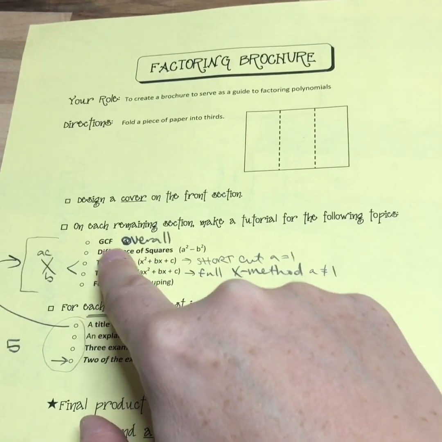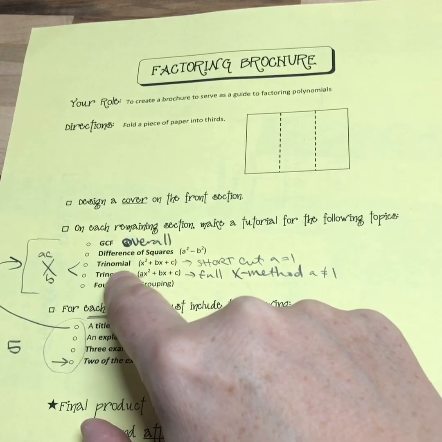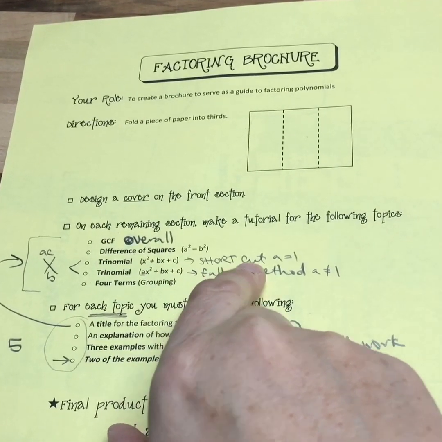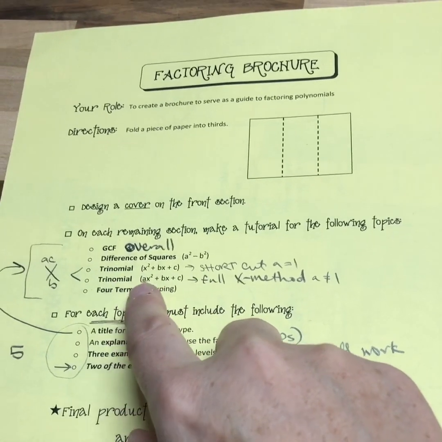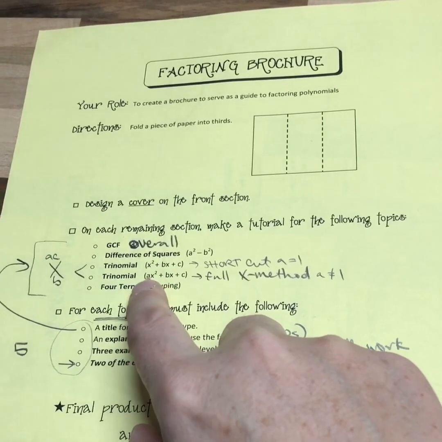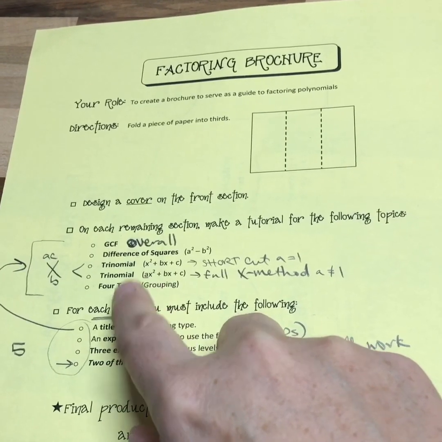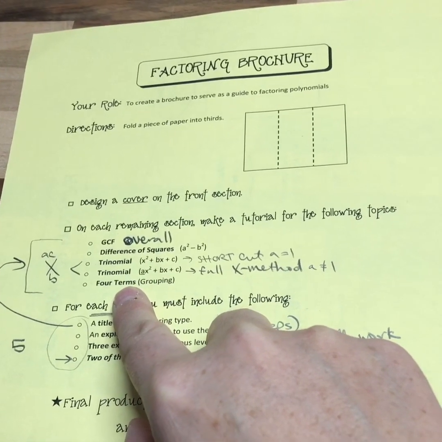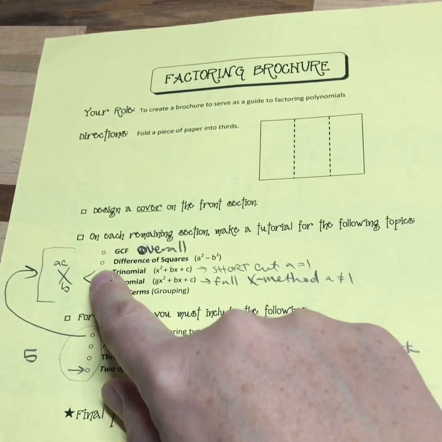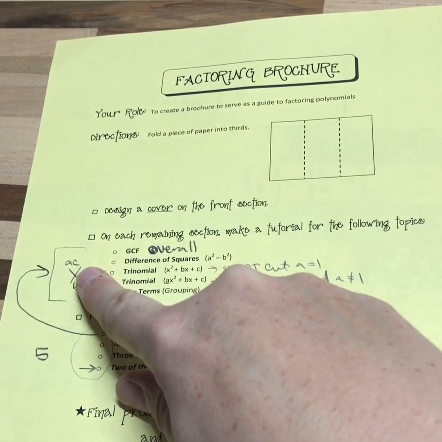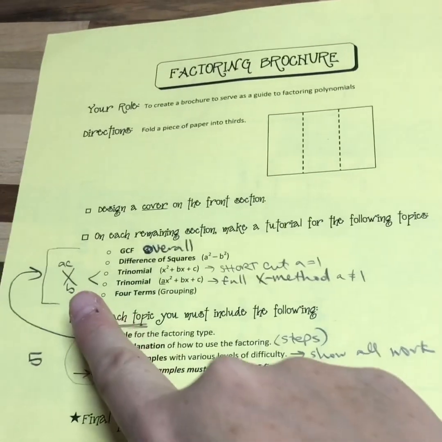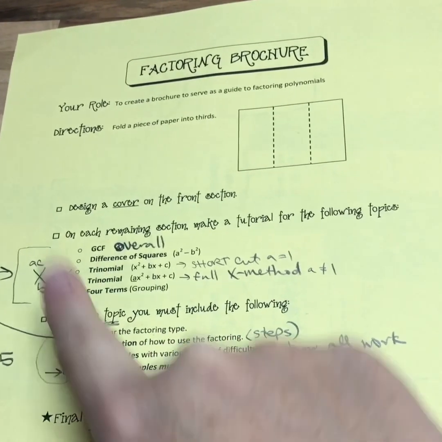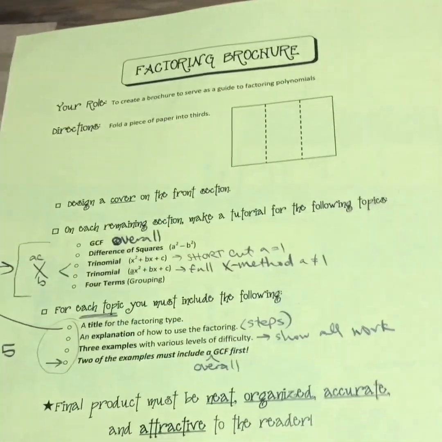So each section, you're going to have the overall GCF, difference of squares, trinomial, where you can do the shortcut when a is 1, the trinomial where you have to do the full x method because the coefficient in front of the squared variable is not 1, and then the 4 terms where you do factor by grouping. Oh, and don't forget the 2 trinomials, you both have to use the a times c over b to figure out the 2 numbers that satisfy the product and the sum. Okay.